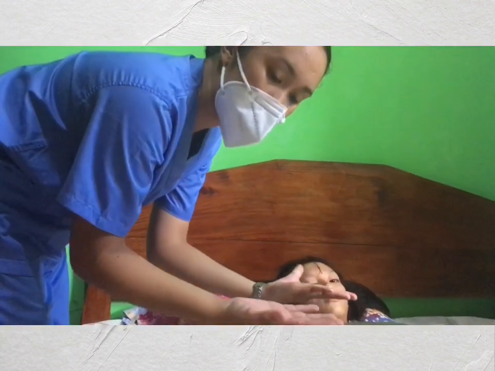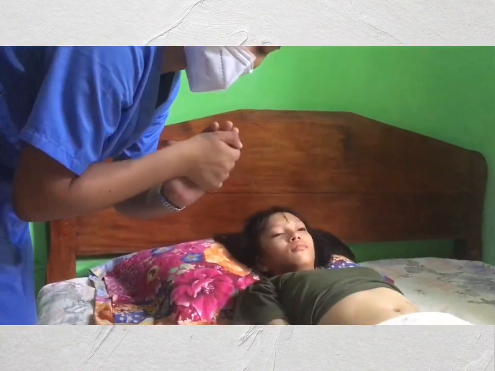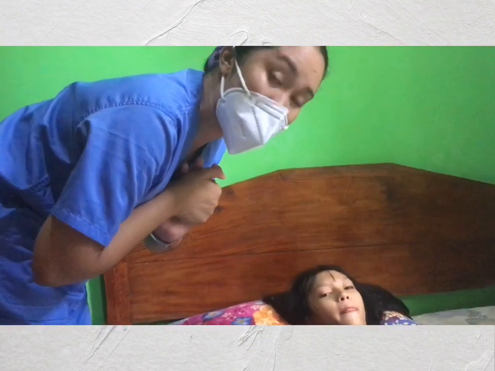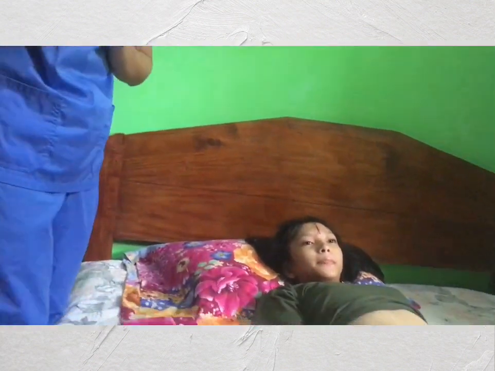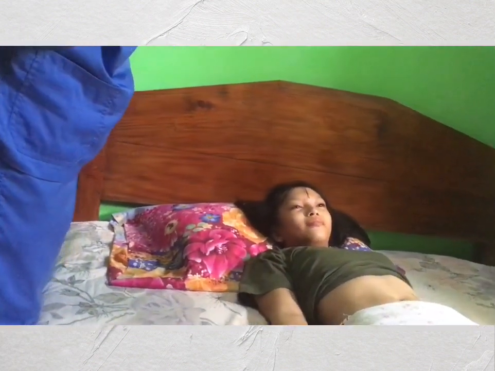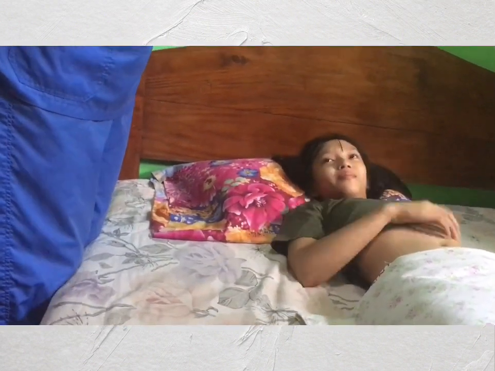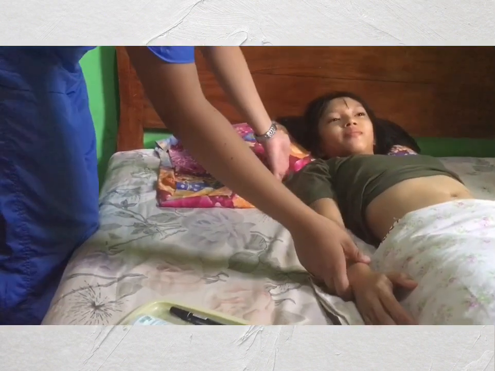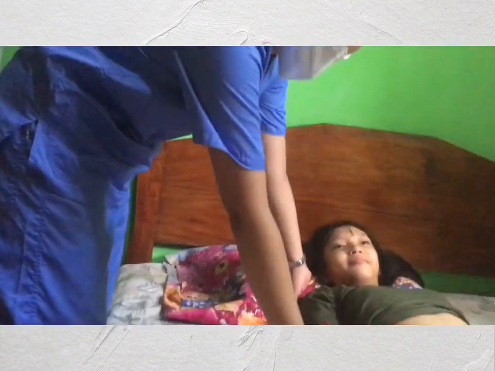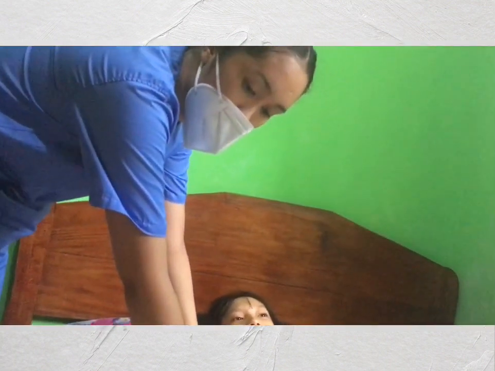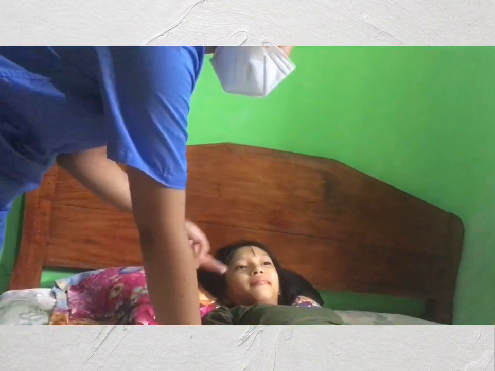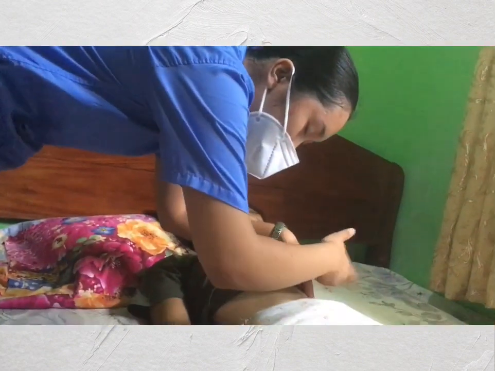So, next is I will perform the test of shifting dullness if the client has ascites. So, distended abdomen or bulging flanks. So, perform this special percussion technique. The client should remain supine, of course, supine, and percuss the abdomen from the bed upward toward the umbilicus. So, of course, okay, I will be performing.